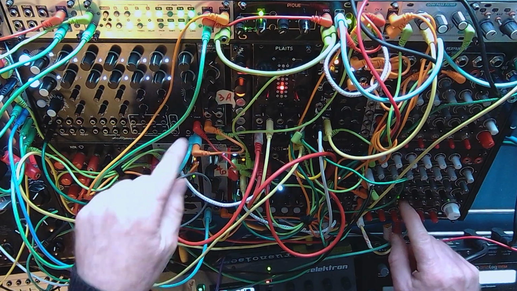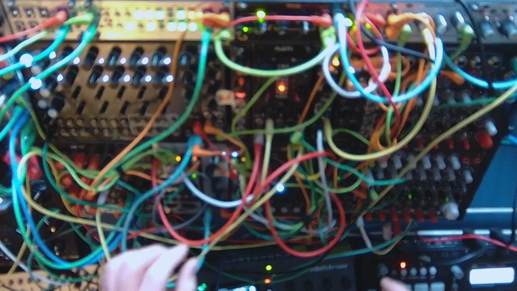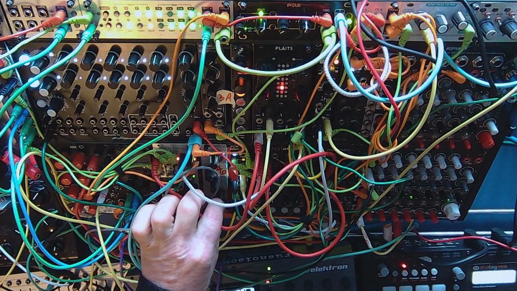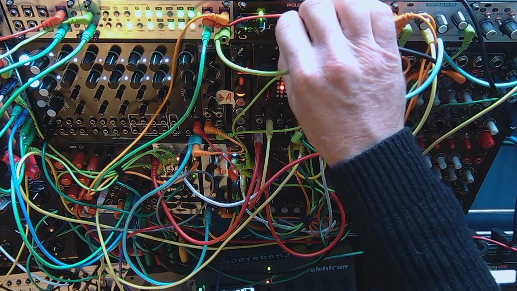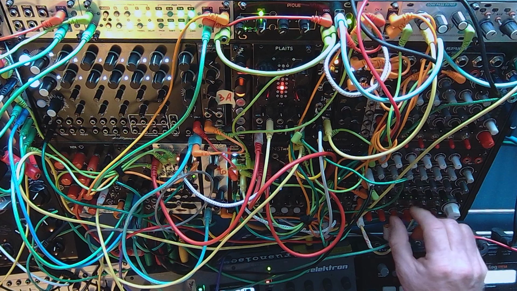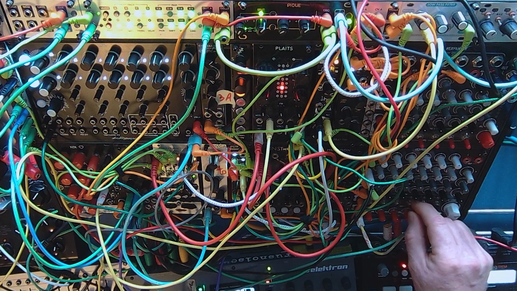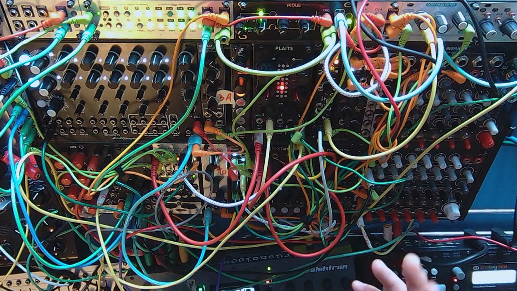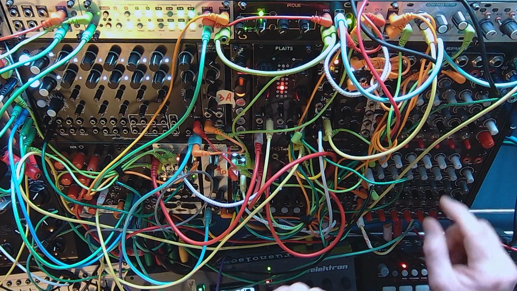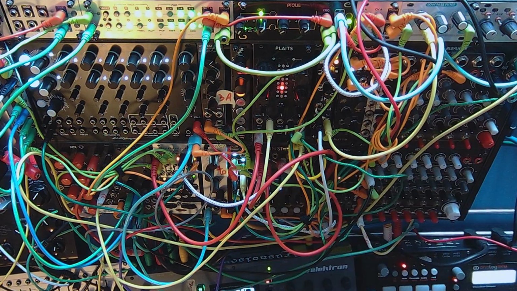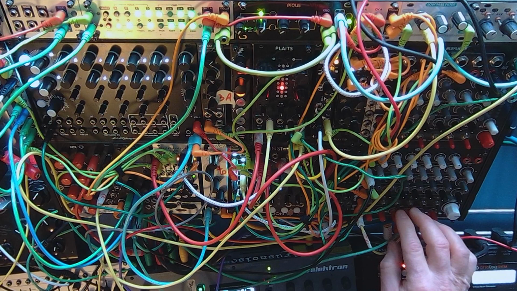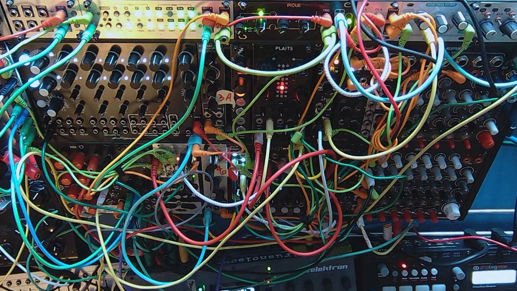So that's this path here. And that's going through this path. So same oscillator, but quite different sounds, which also gives you a lot of variation. If you want to play with them together, you can actually pan them left and right and have them coming out through different sides, which gives you a nice option as well.